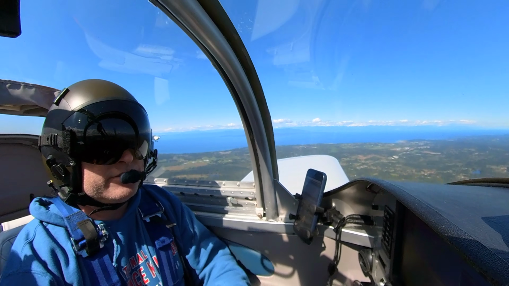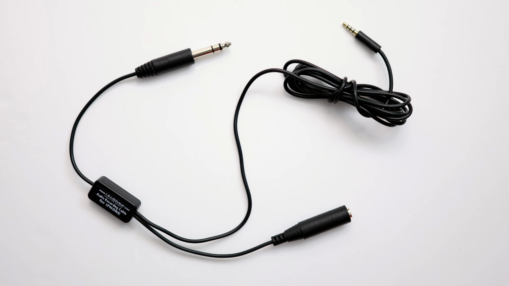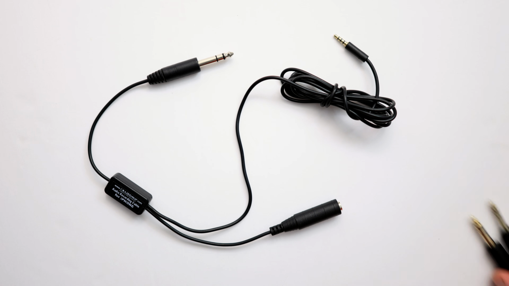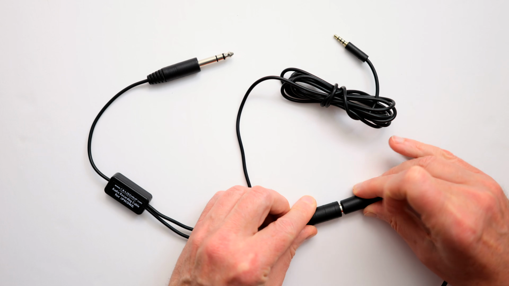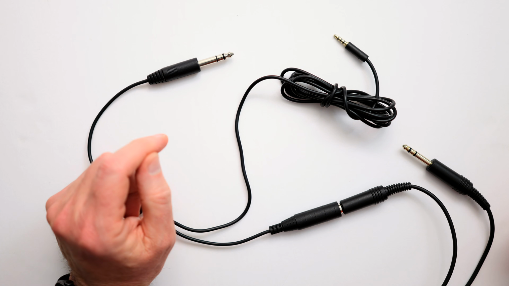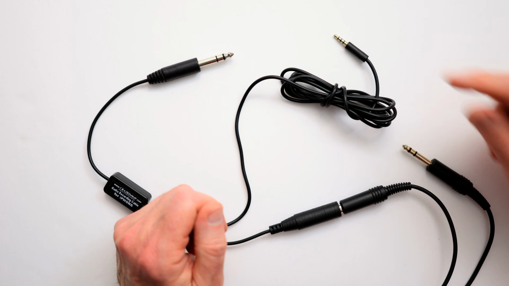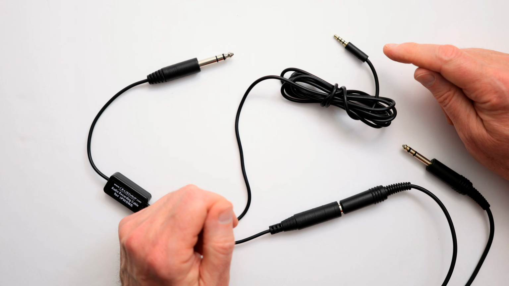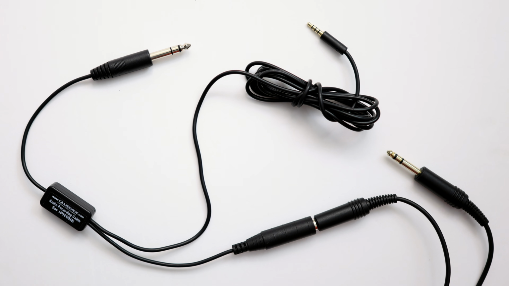you will need to get an adapter cable. The cables are simply Y-shaped splitters that go between the phono plug on your headset and the aircraft headset socket. Various versions of the cables have different plugs for GA, helicopters, etc. Most of the cables have a 3.5 millimeter plug which you would plug into your camera or audio recorder.